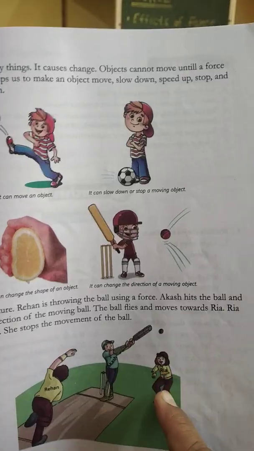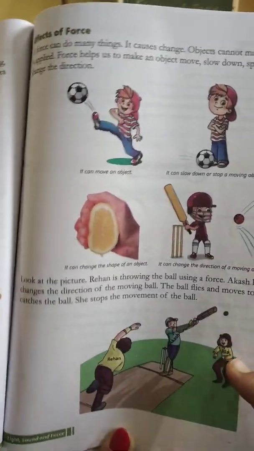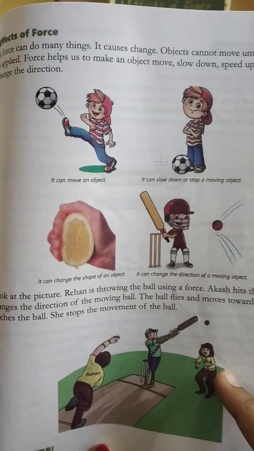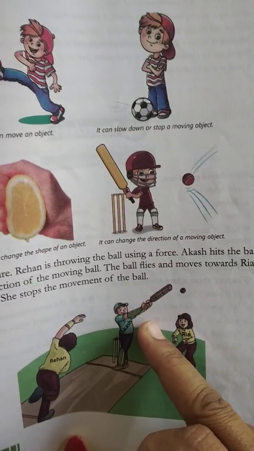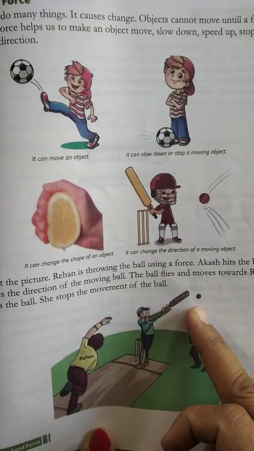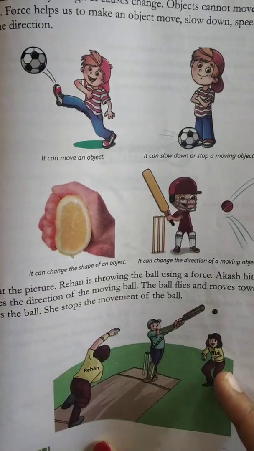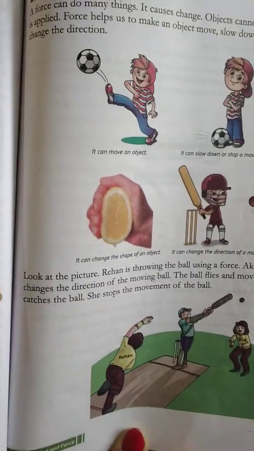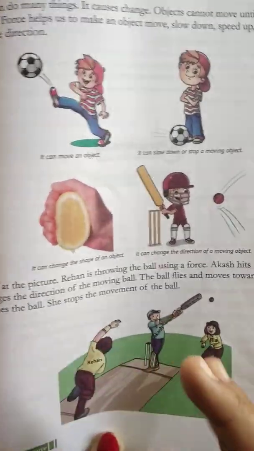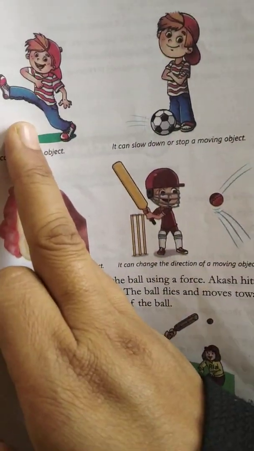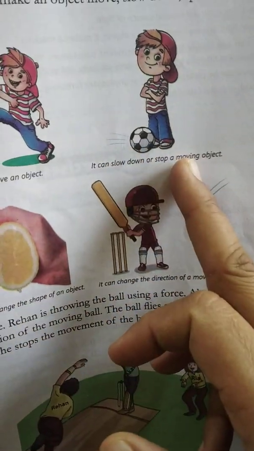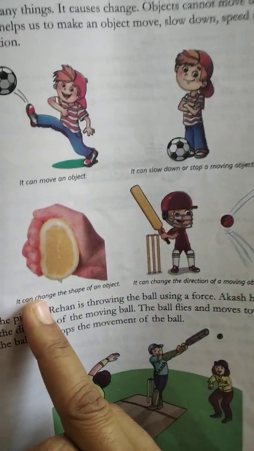Now what does Riya do? She catches the ball. She quickly pushes her body and then she catches the ball. She stops the movement of the ball. So at the same time, Rehan is pushing, giving some direction to the ball. Akash is changing the direction of the ball. And Riya is stopping the movement of the ball. So these are basically the effects of force. It can move an object. It can slow down or stop a moving object. It can change the shape of the object and it can change the direction of a moving object.